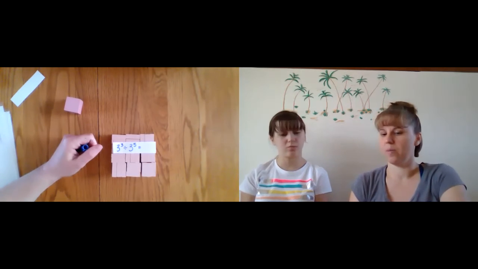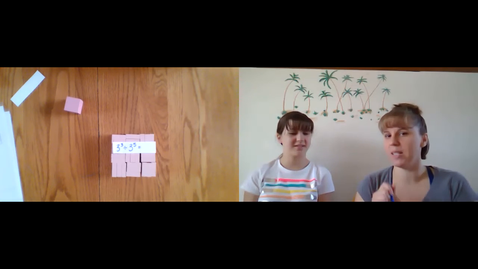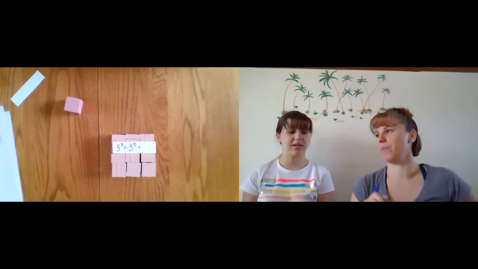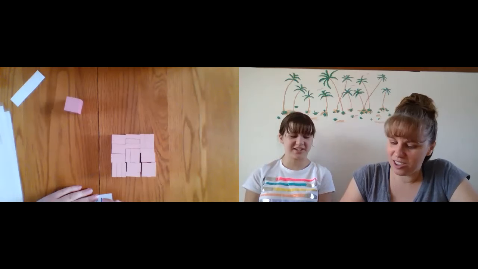3 to the second. No. Wait. The 3 is first. 3 cubed divided by 3 to the fifth. So when you're dividing with exponents and your base is the same, you subtract. So what is 3 take away 5? Negative 2. They had to think about that one a lot. 3 to the negative 2. I thought her connection had already been made, but I didn't realize that the 3 was first.